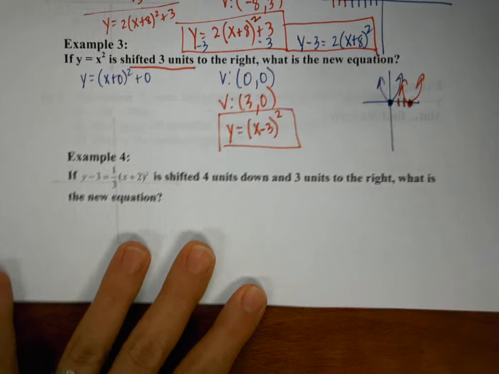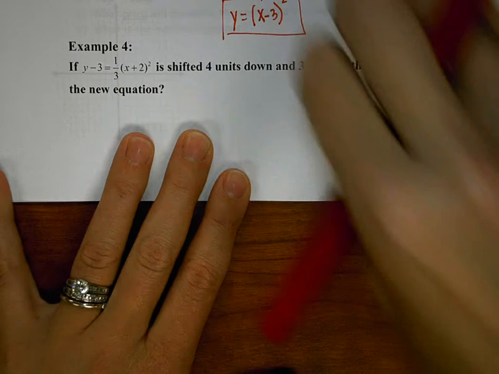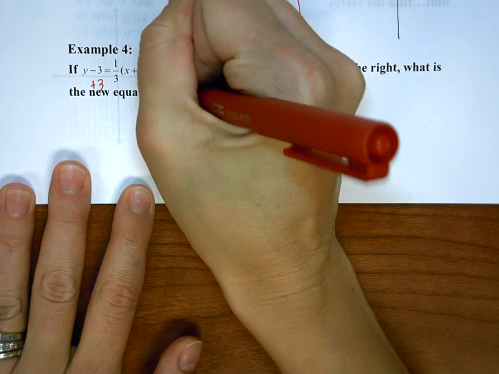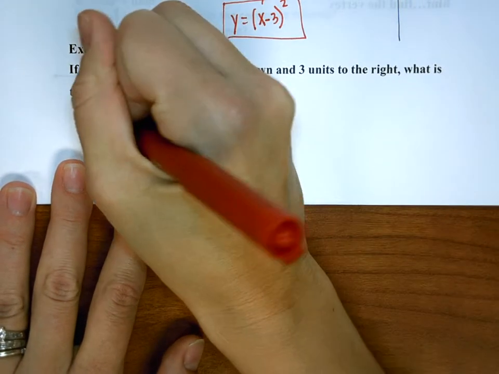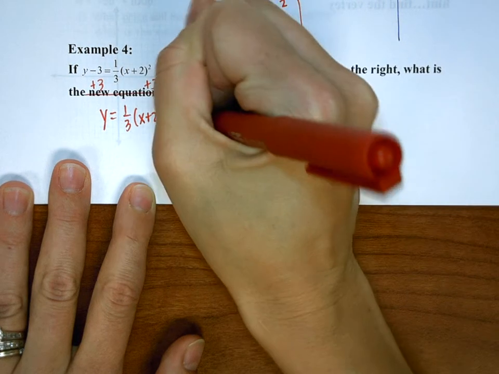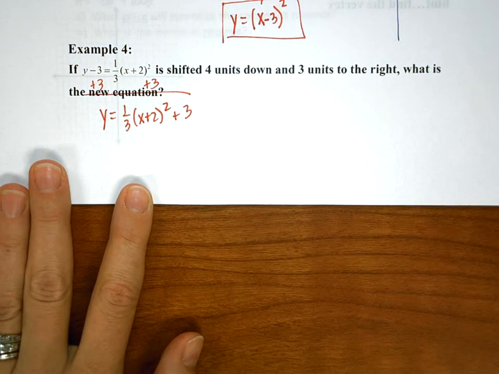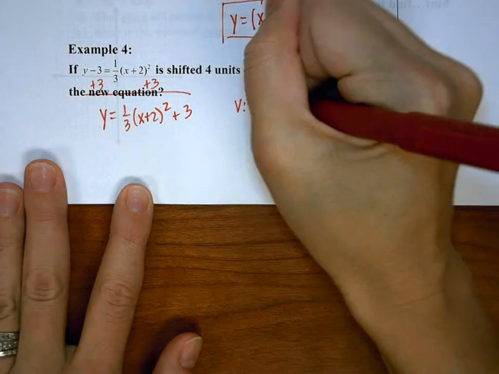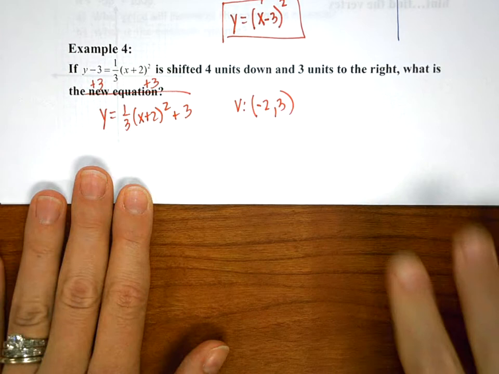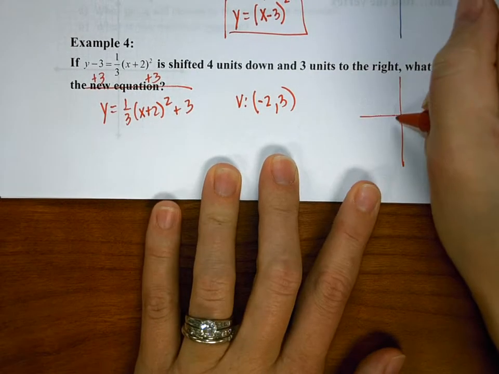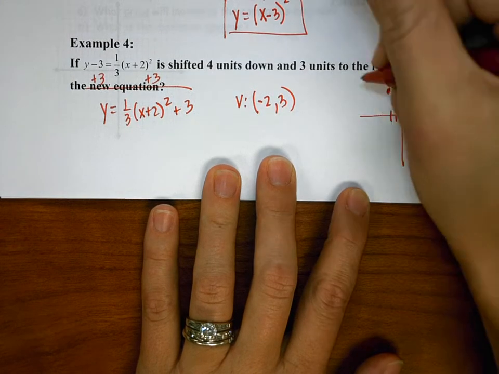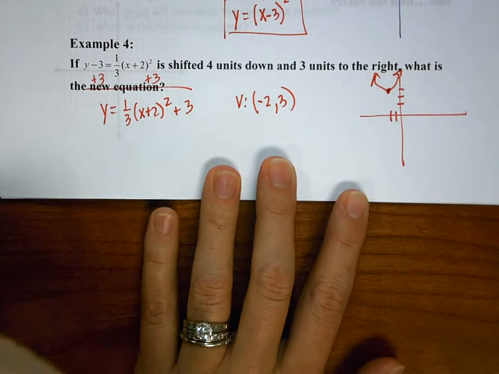All right, moving on. So example 4, same idea here. I would again though add 3 to both sides just to have my numbers in the correct spots. So I end up with y equals 1/3 times (x plus 2) squared plus 3. So looking here, my vertex, remember it's the opposite of what's with the x, so it's going to be -2, 3. So when I go graph that, I'm going to go left 2 and up 1, 2, 3 and make my point. Again, my curve is going up because my a value is positive.